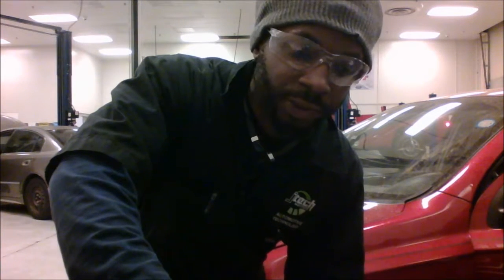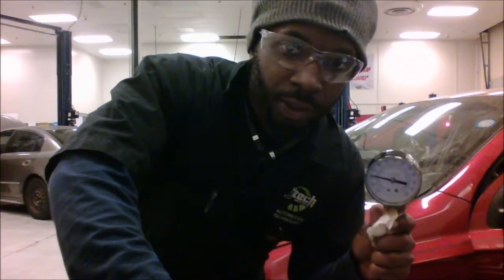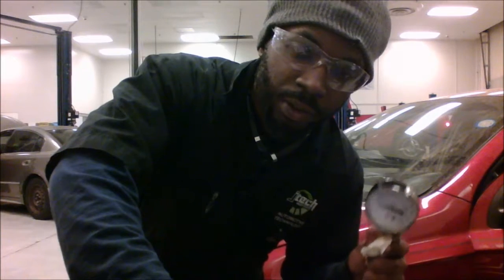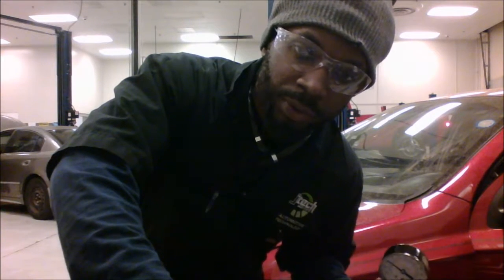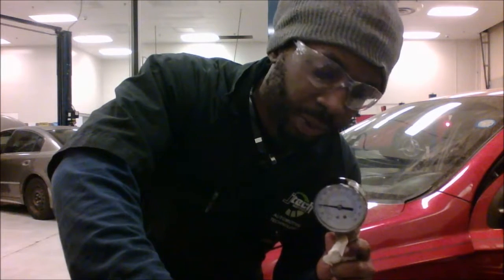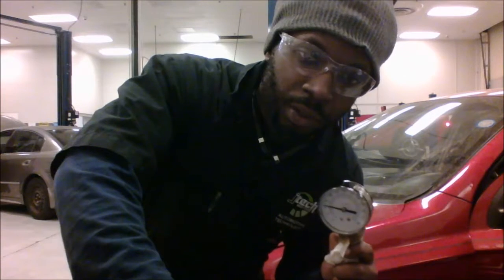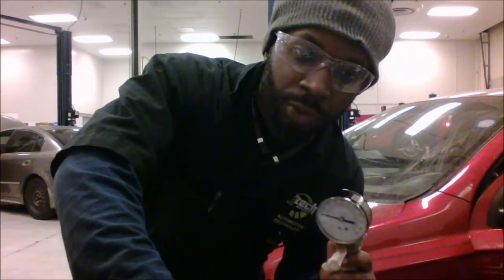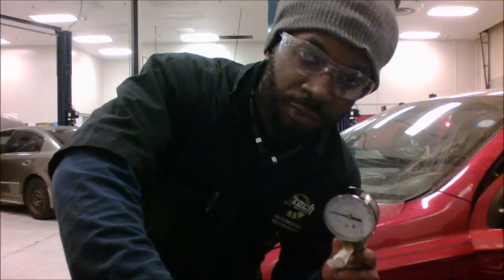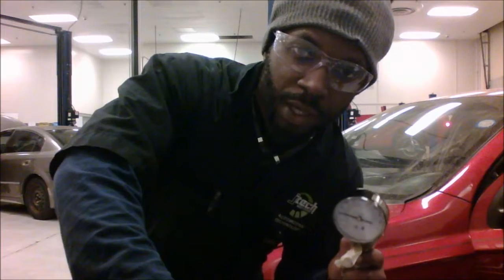We're going to do an idle test in drive and in reverse, and we're going to check the PSI on our gauge here. I hooked it up to the port in the transmission, and we're going to use this to measure the PSI, or the pressure, of the fluid. Like I mentioned, we're going to do the idle test in drive and then reverse, and then we're going to do a stall test in drive and reverse.